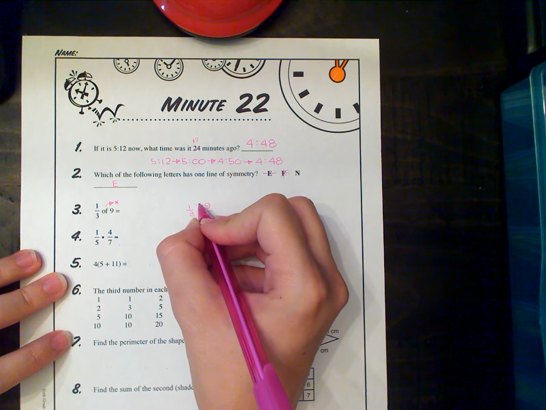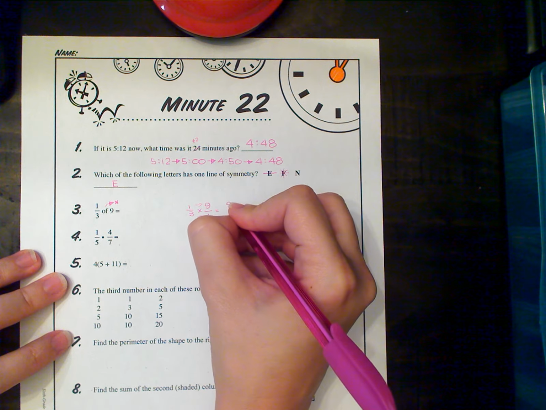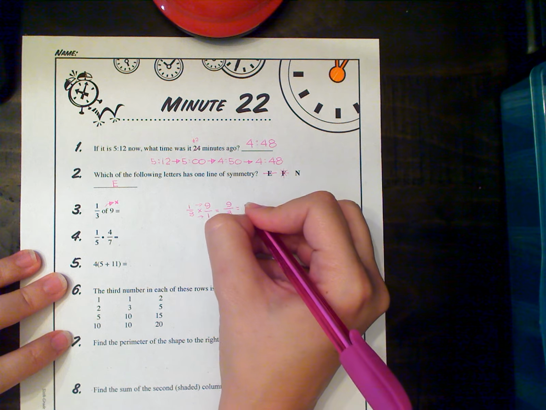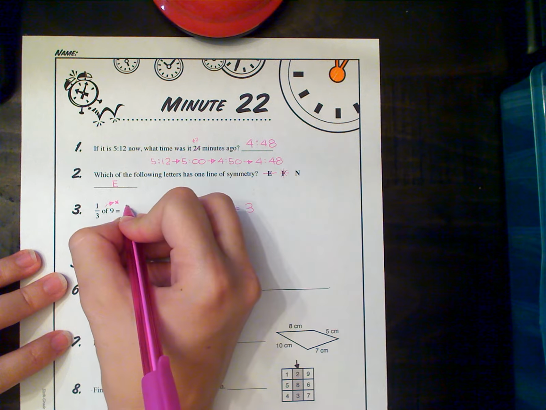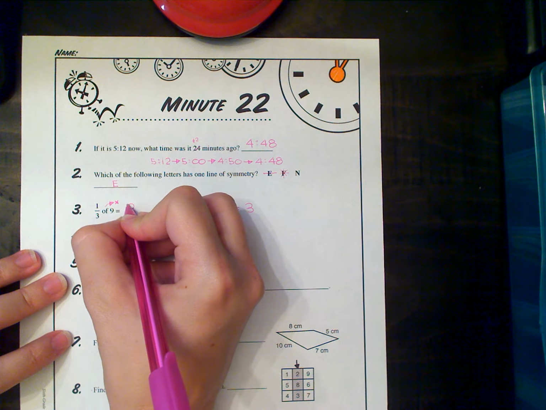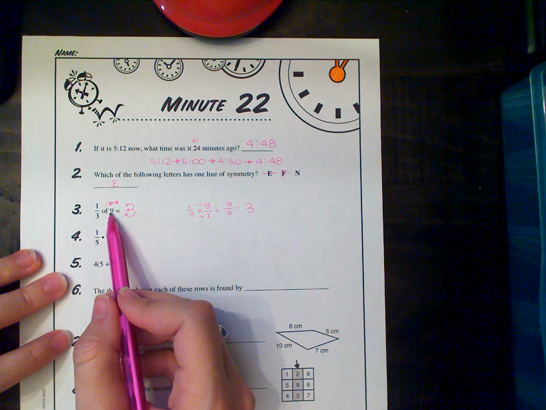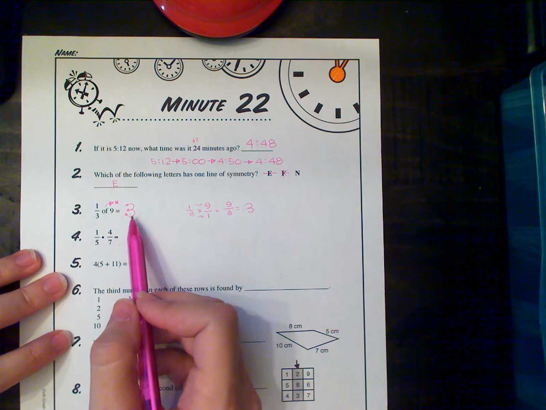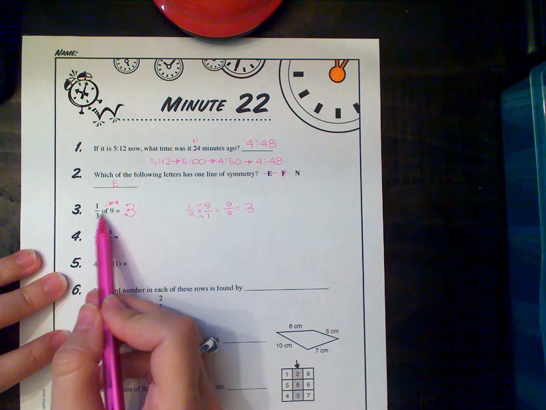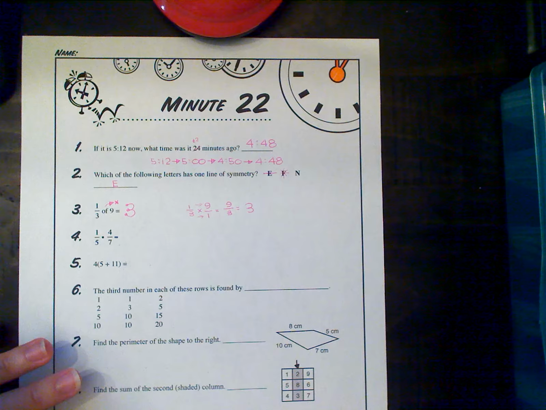I'm going to multiply across the top and across the bottom. 9 times 1 is 9. 3 times 1 is 3. 9 divided by 3 is 3. As you get better at doing this kind of problem, you'll almost instantaneously see that 1/3 of 9 is going to become 9 divided by 3, and that is 3. So what is 9 divided by 3? It's 3, and one of those 3's is just 3.